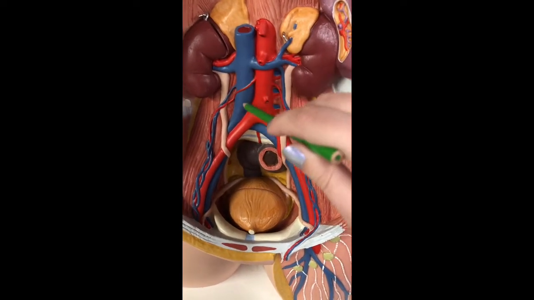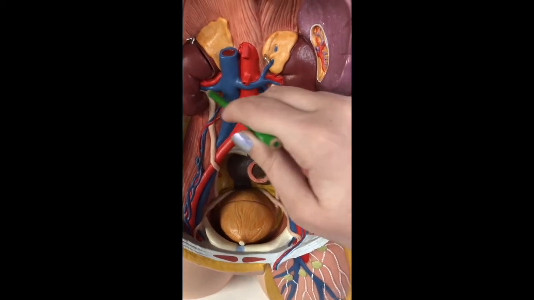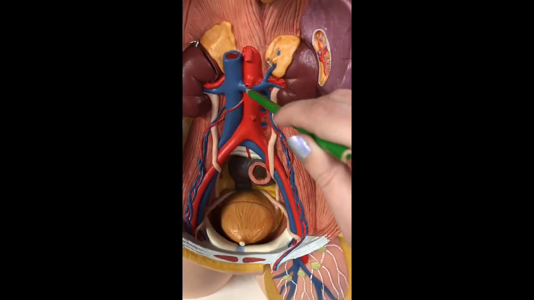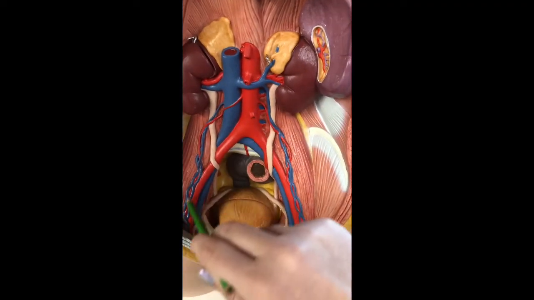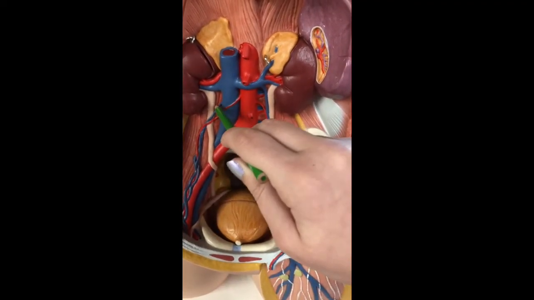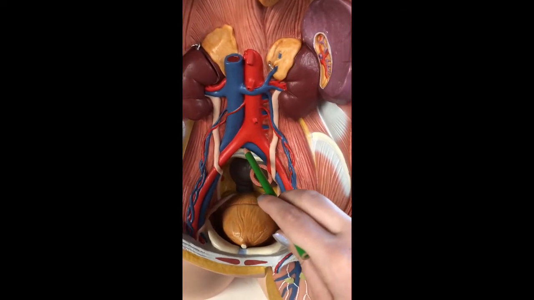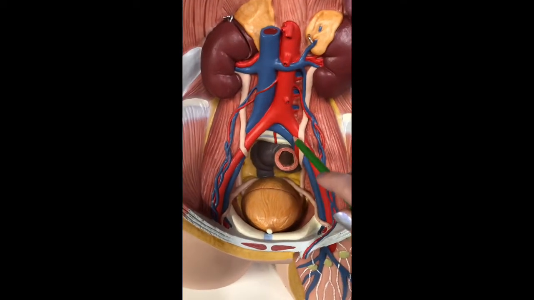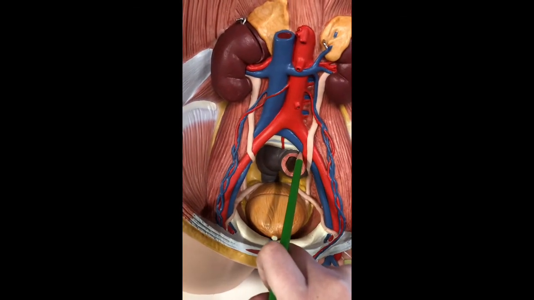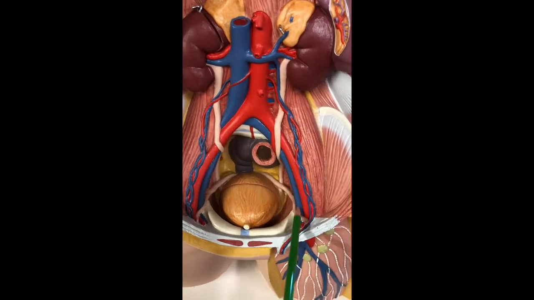So this is our inferior vena cava. It has the renal veins branching off of it, so it'll drain blood from the kidneys. And then it also has the gonadal veins, so it'll drain blood from the gonads into the inferior vena cava. And then the inferior vena cava has the same split, so it'll give rise to a common iliac vein. It'll then also give rise to an internal iliac vein and then an external iliac vein.